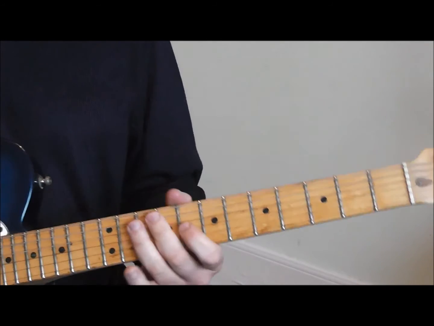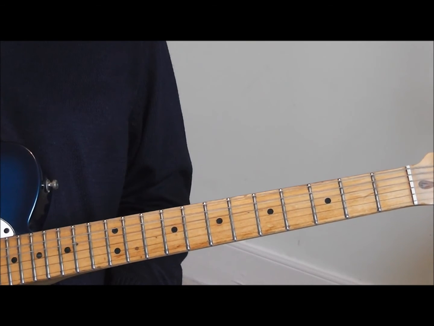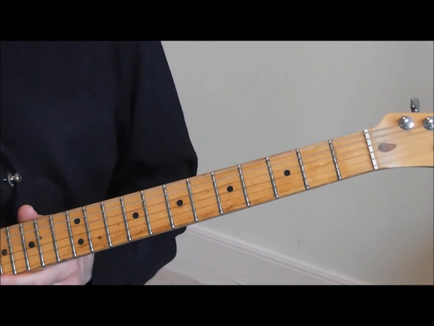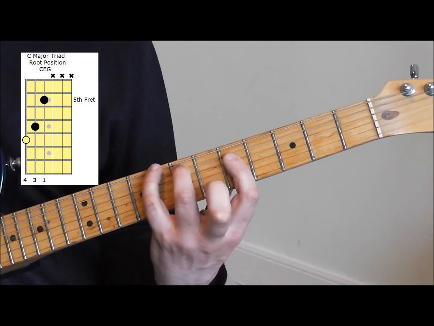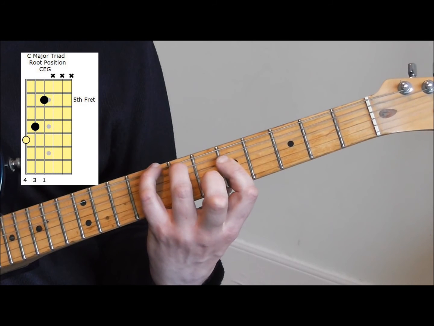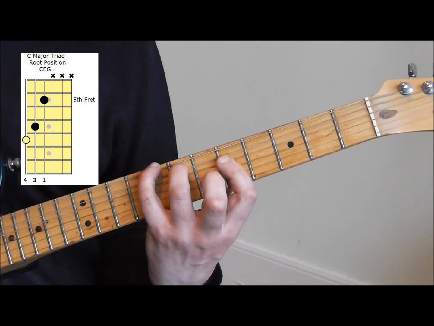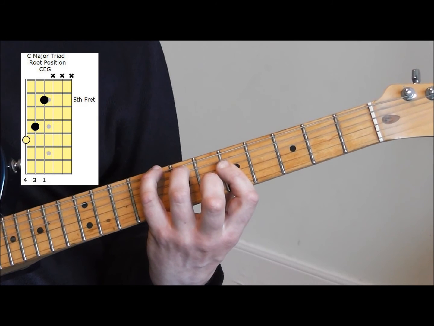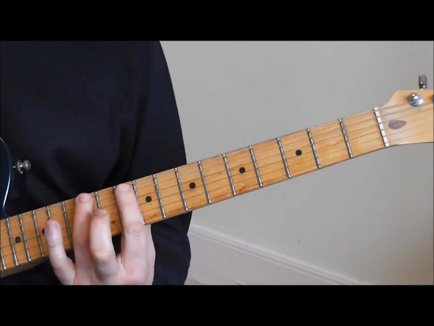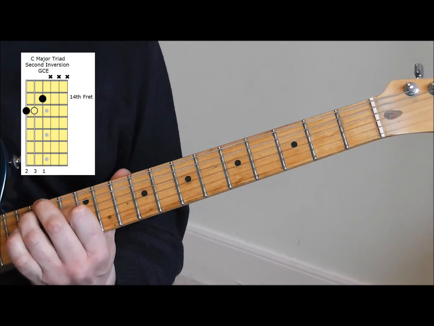Now the last set of triads are on the bottom three strings, so we've got the E, A and D string. Your first triad, root position triad, is going to be played like that. Little finger on the 8th fret. So you've got C, E, G. Then your first inversion, like that with the first finger on the 10th fret. Then your second inversion, play that.